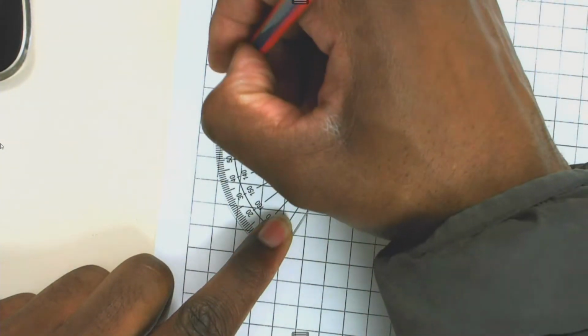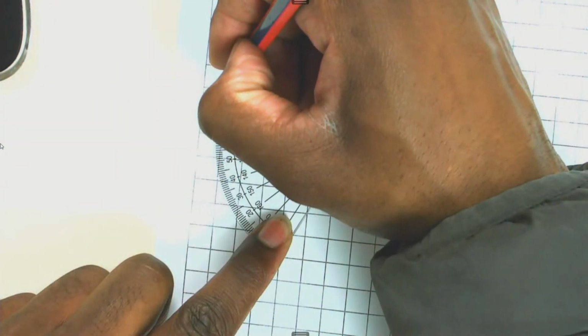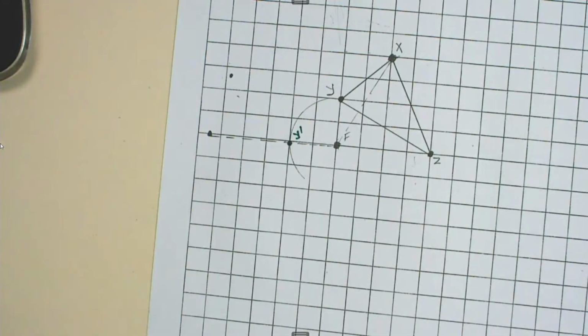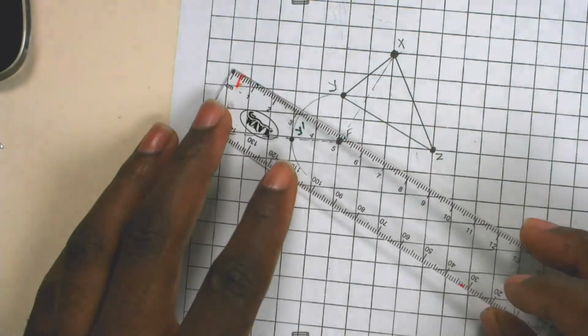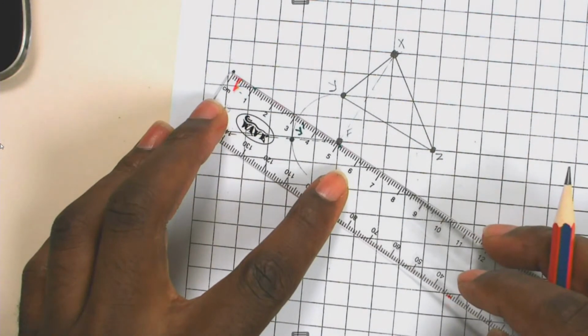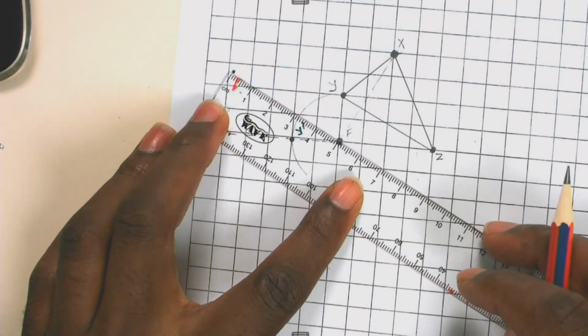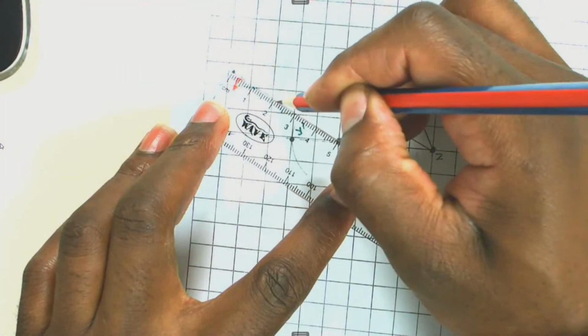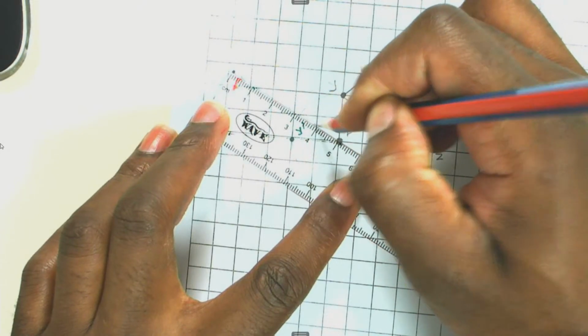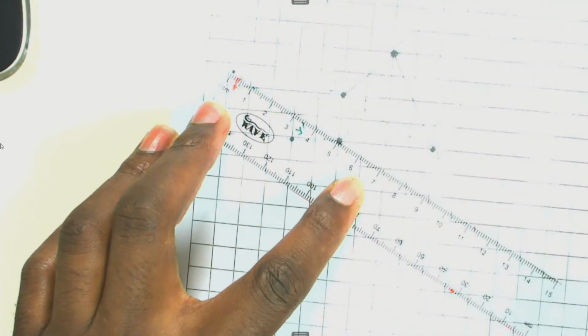Then when you are done putting that point, you take a ruler and do a dotted line from that 90 degrees to the center of rotation. That is step number 2.